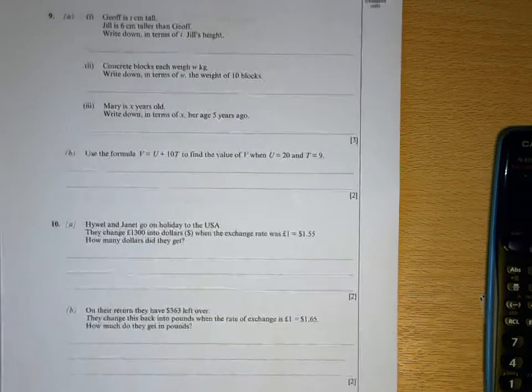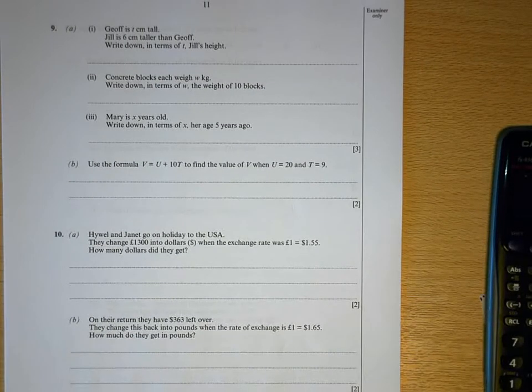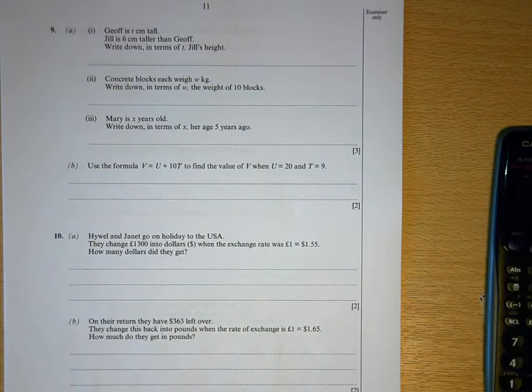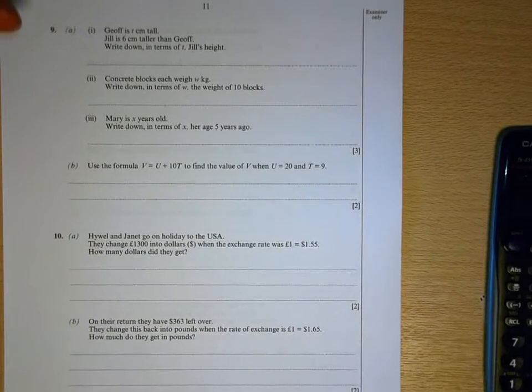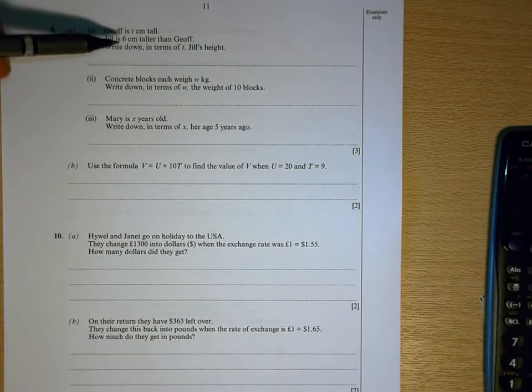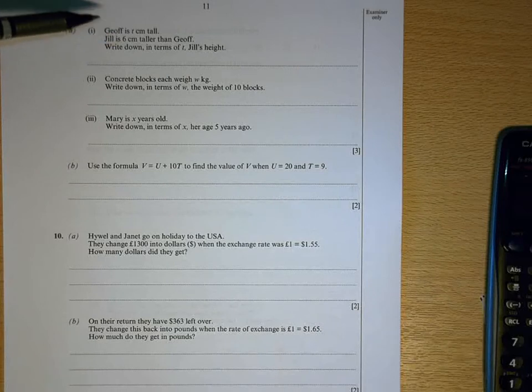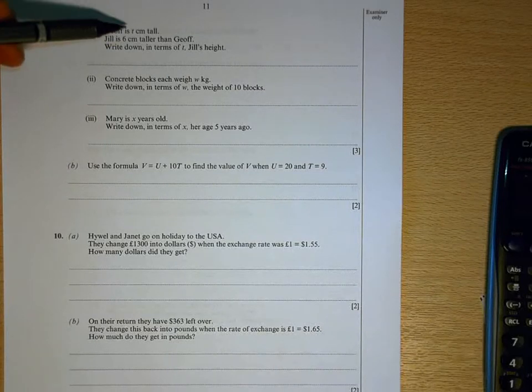Question 9. Jeff is T centimeters tall. Jill is 6 centimeters taller than Jeff. Write down in terms of T, Jill's height. Okay, so if Jeff was 10 centimeters tall and Jill is 6 centimeters taller, how tall would she be? 10 add 6, 16.